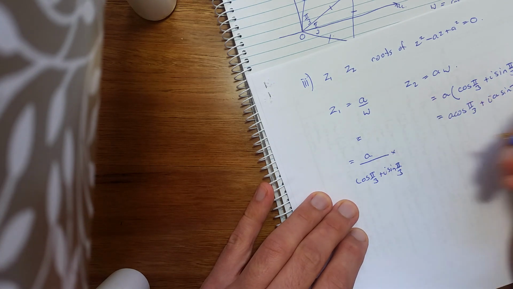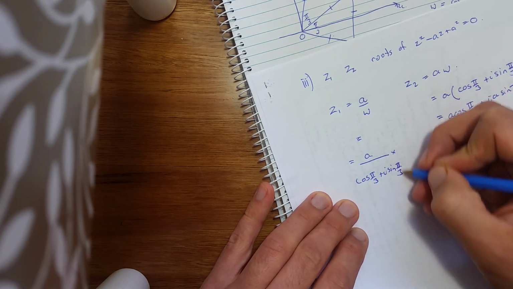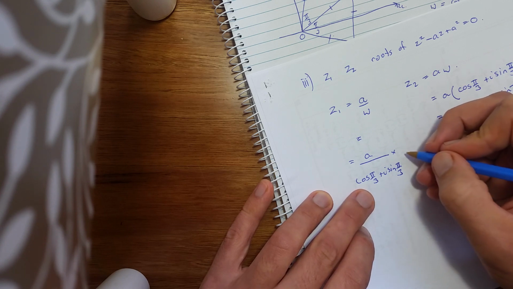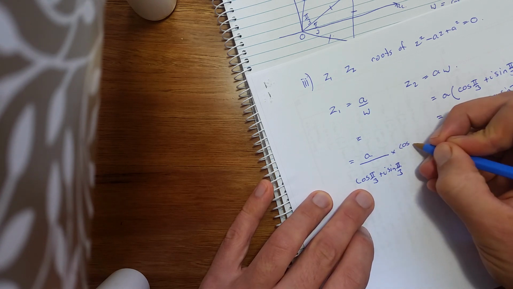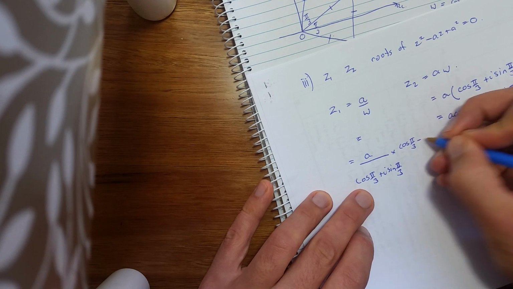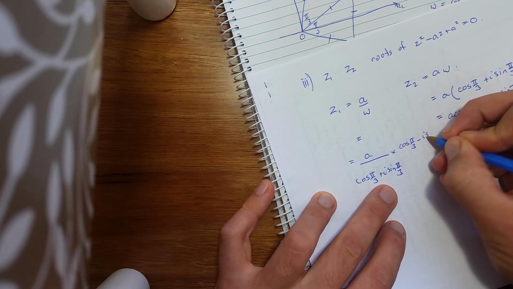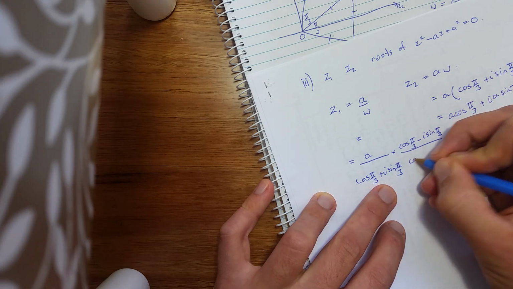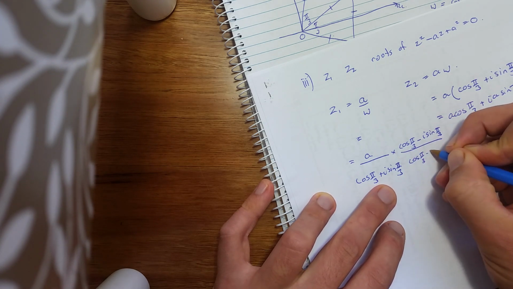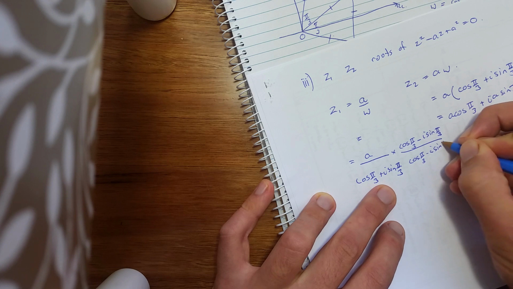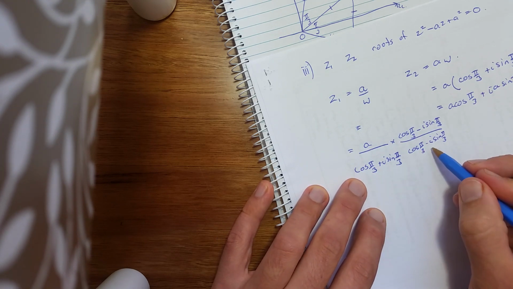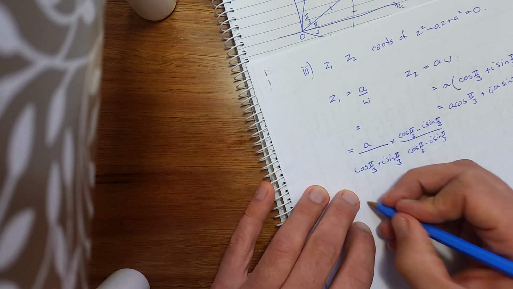If I just want to write this one out, I want to rationalize the denominator because this is ugly. So multiply by the conjugate, cos pi on 3 minus I sine pi on 3 over cos pi on 3 minus I sine pi on 3. Remember, this just changes the form of it. Look what happens at the bottom: you're going to have the difference of 2 squares.